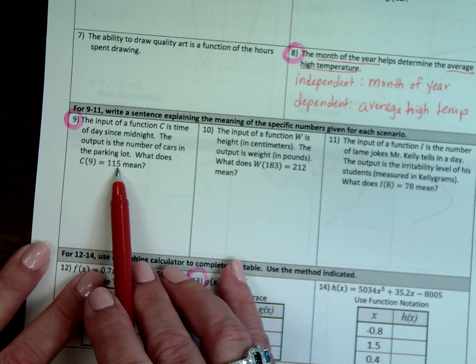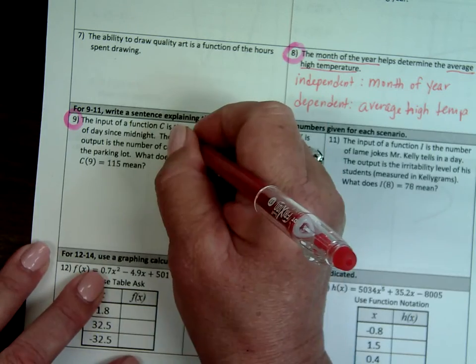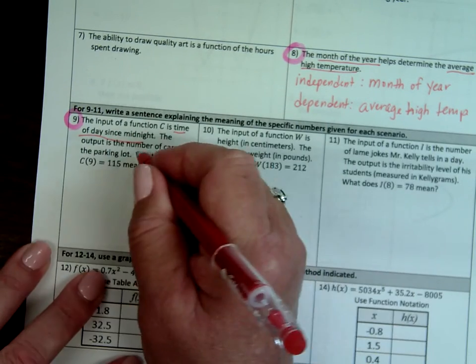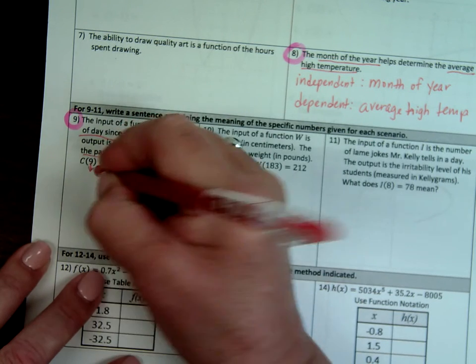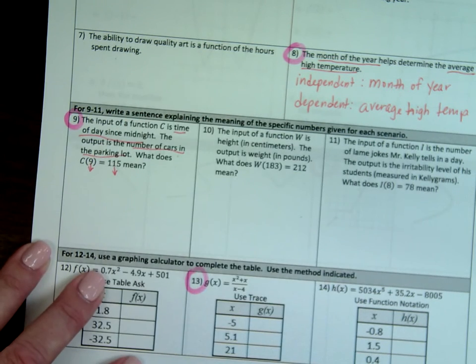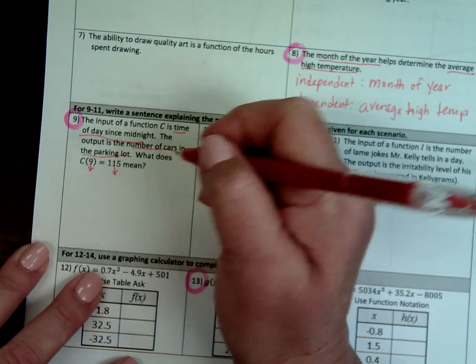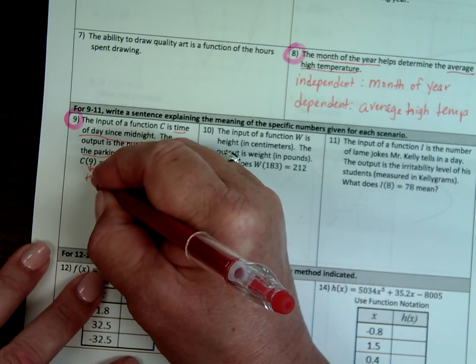So I've got to determine my two things. One is the time of day since midnight, and one is the number of cars in the parking lot. They're the two things that are the comparison. I have a 9 and I have 115, and I've got to figure out what those numbers actually represent. So, any guesses on what the 9's about? Is the 9 the time or the cars? Anybody? You're a talkative group. Time, thank you. I got that in the chat. Thank you. All right, so this is the time. So I know the 9 is the time. That means that the 115 is the number of cars.